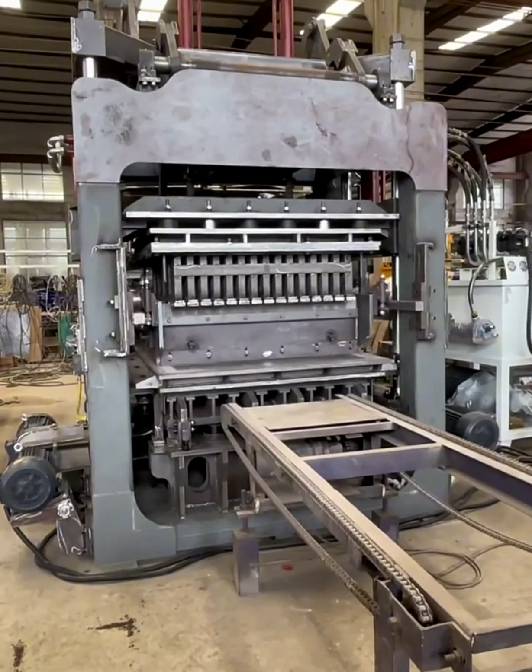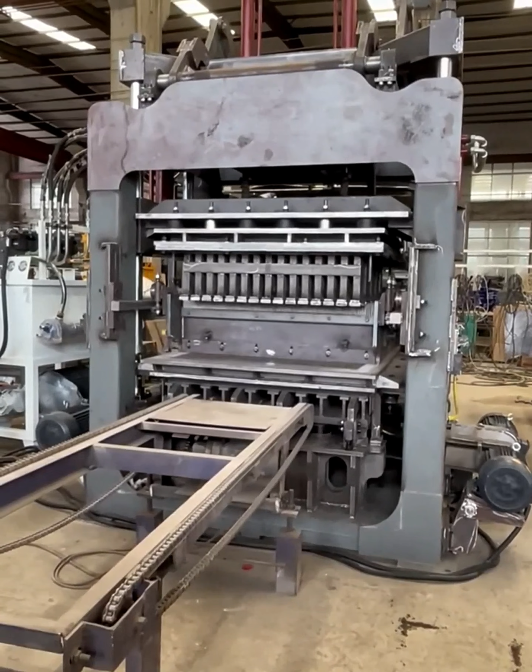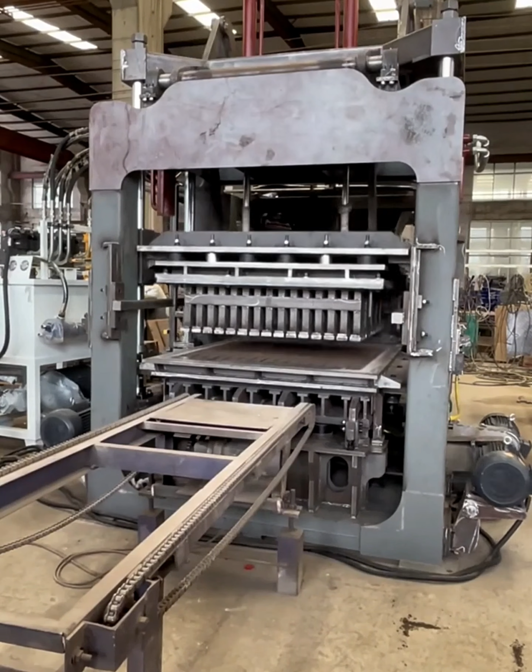Is that how concrete blocks are shaped? Yes, this heavy machine presses and molds raw materials into solid bricks instantly.